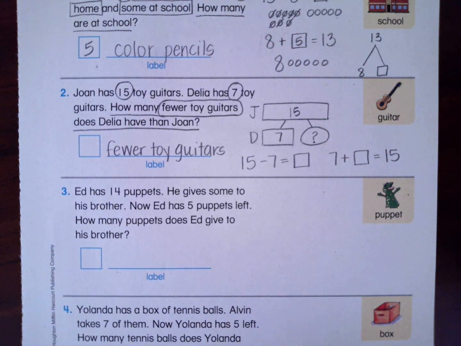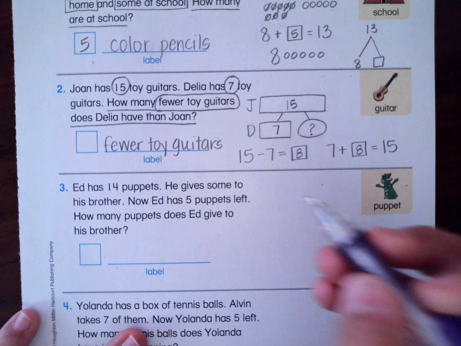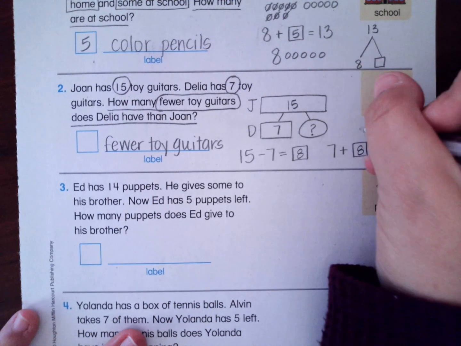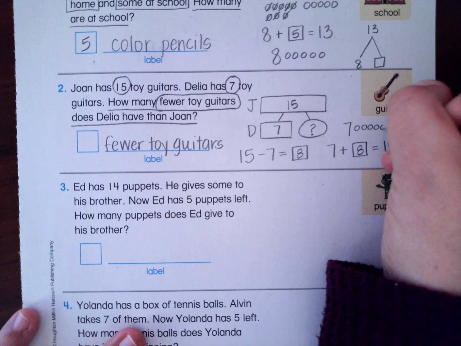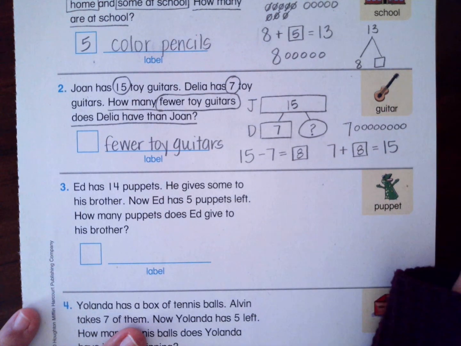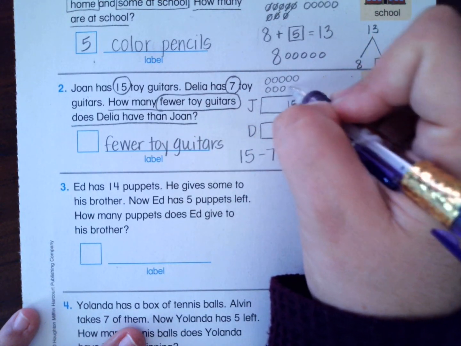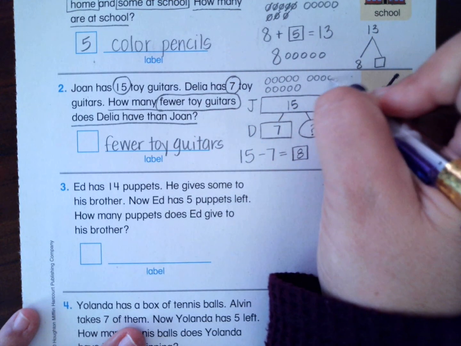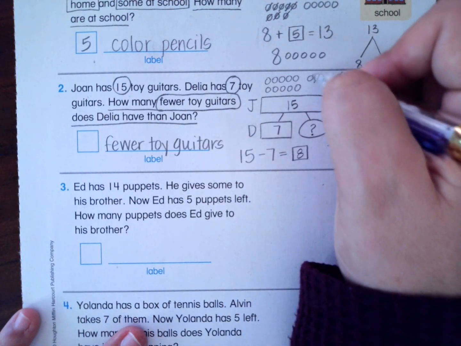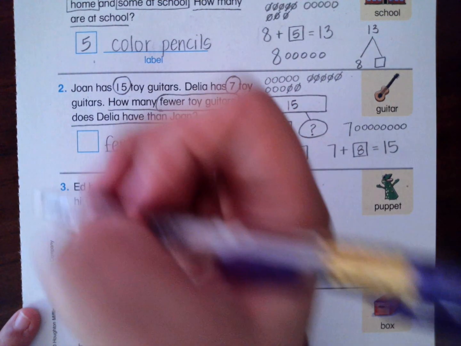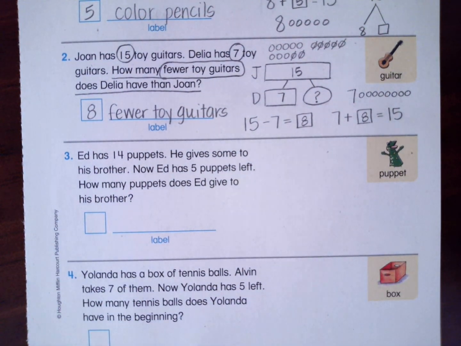All right, friends, you should have gotten 8, whether you solved your subtraction problem or your addition problem. So 7, 8, 9, 10, 11, 12, 13, 14, 15. Or I could draw 15 circles. Now this is only if you need to, because you've already drawn your picture. And I could cross off 7 right here. Either way, I'm going to get 8. All right, let's keep going.